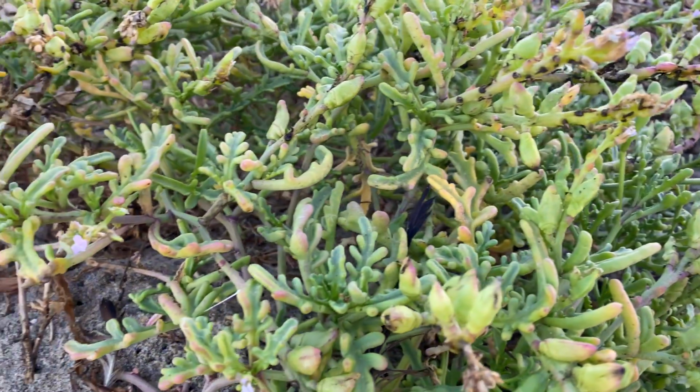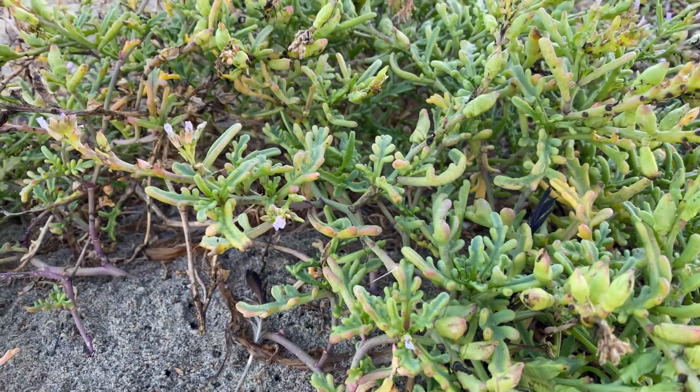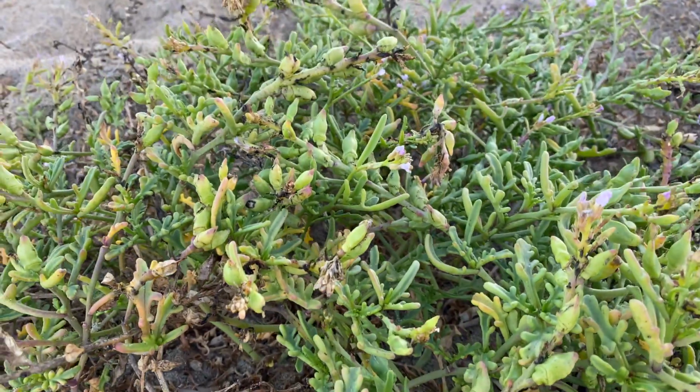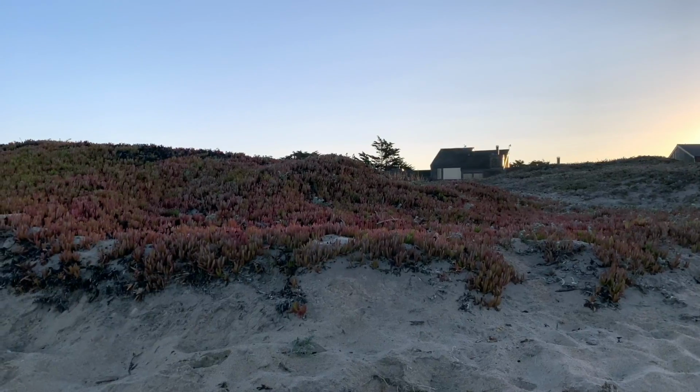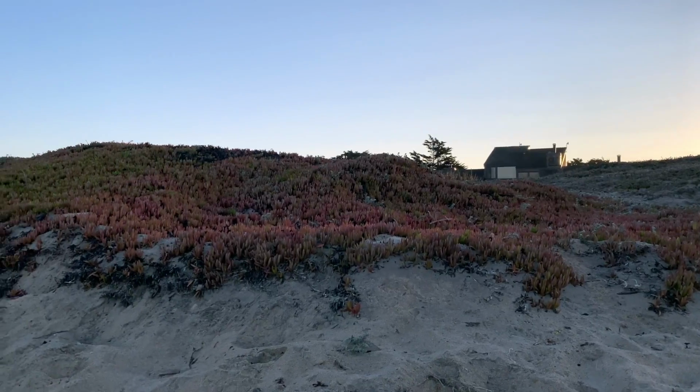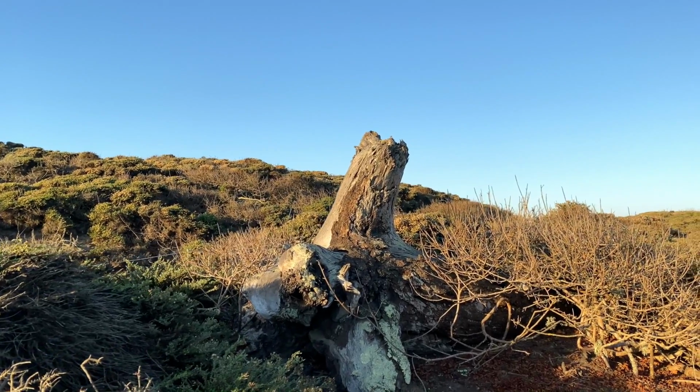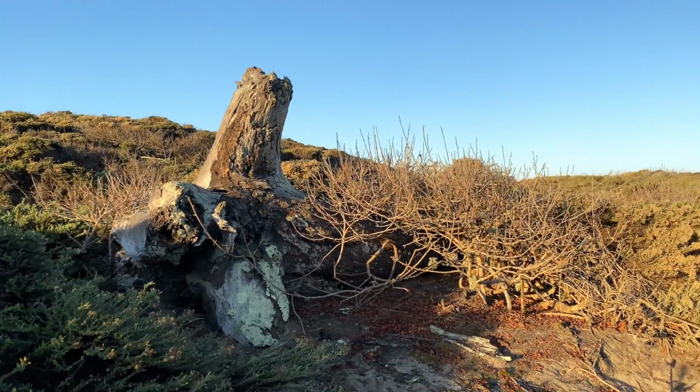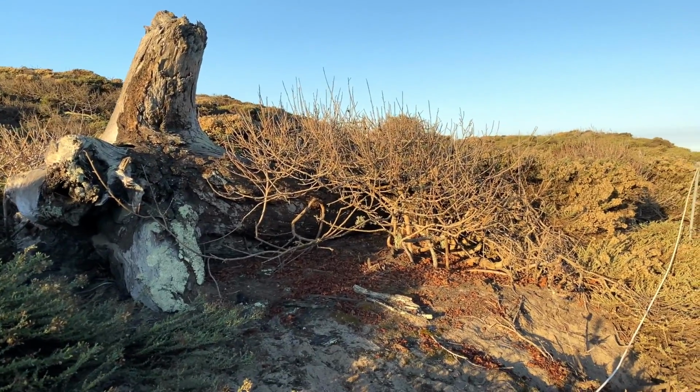The ice plant was introduced to California in the early 1900s. They eventually took over the coast and ate up native species of plants. Several birds and small marine animals make up most of the beaches and dunes.